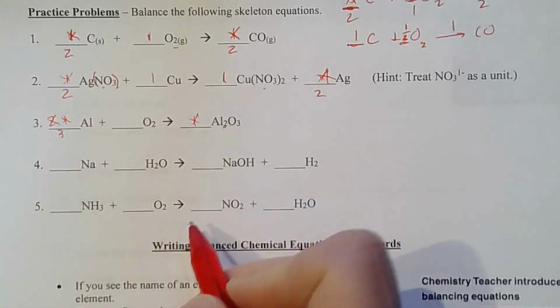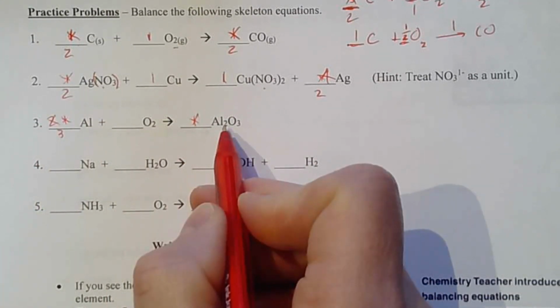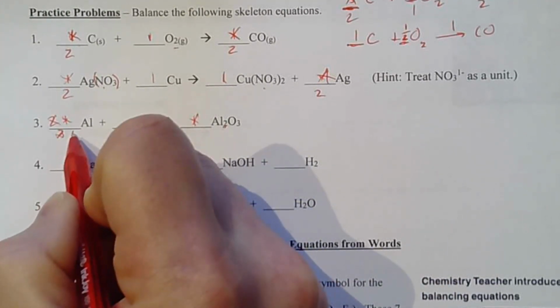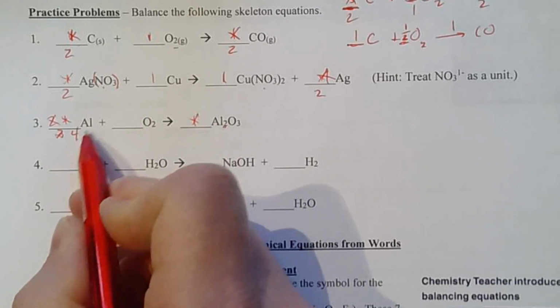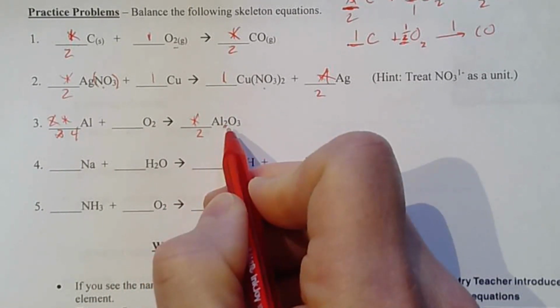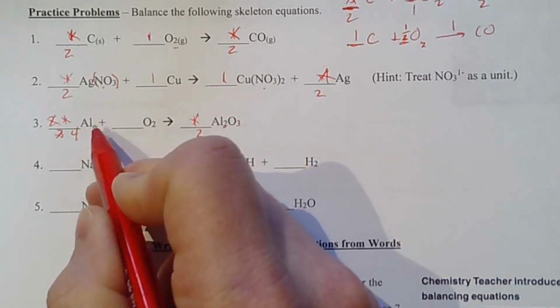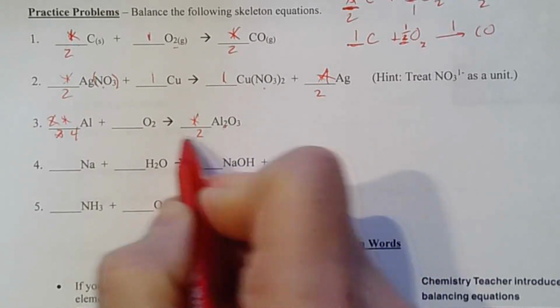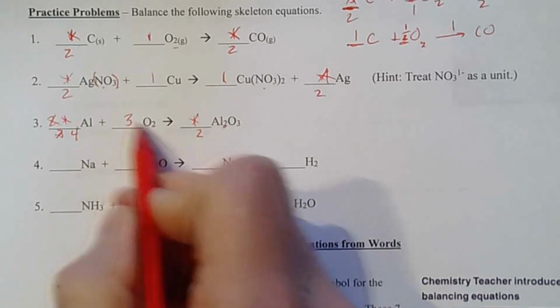So I know that's not going to work. I bumped it to a 3. Wait a minute, 3 aluminum, I need 2 aluminums over here, so that's not going to work. So I bump this up to a 4. 4 aluminums mean that I can have 2 over here. So 2Al2O3, that's 4 aluminums. My aluminums are balanced. Now I've got 2 times 3 is 6 oxygens. It's an even number, so it's going to balance. So 4, 3, and 2.